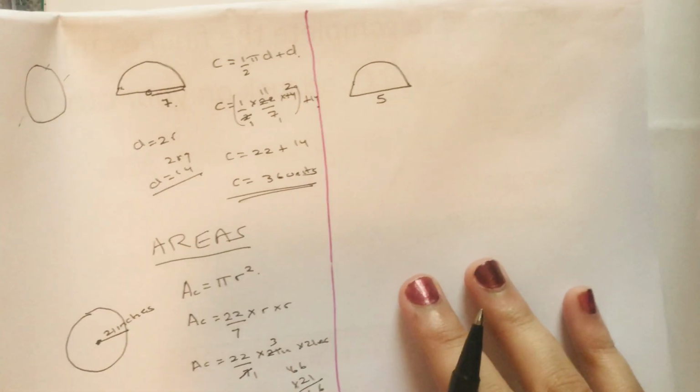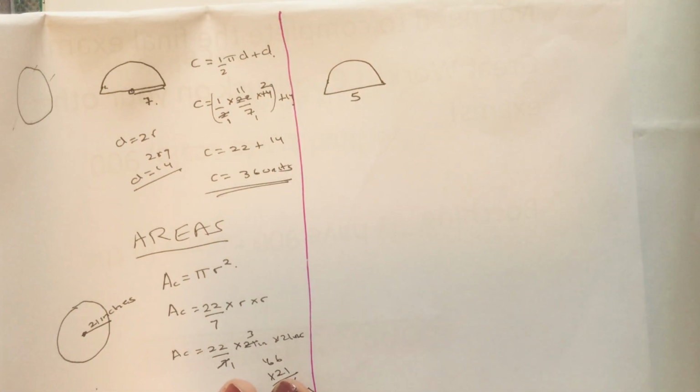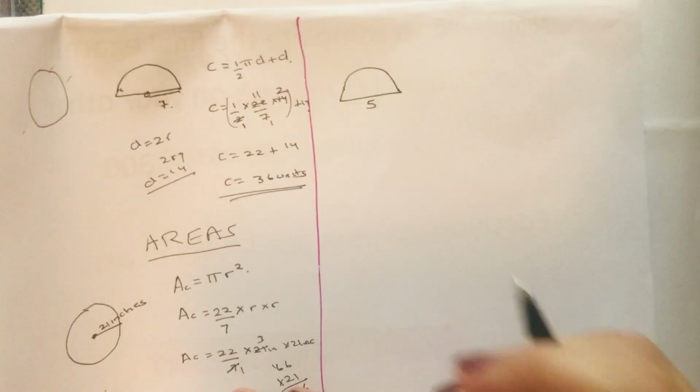That's really small. Very small circle. I wonder if that's the size of your iris. Okay, never mind. Let's just go on with the video.